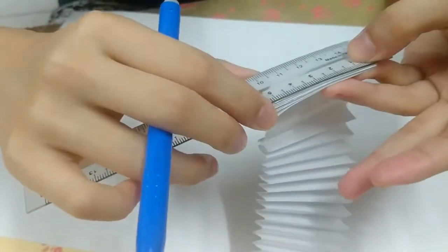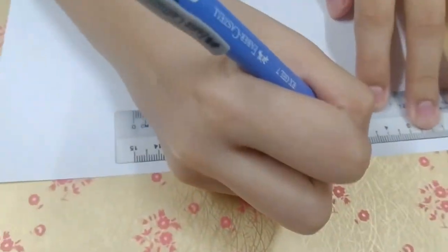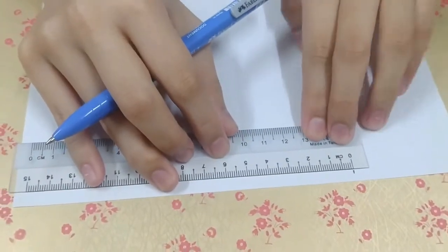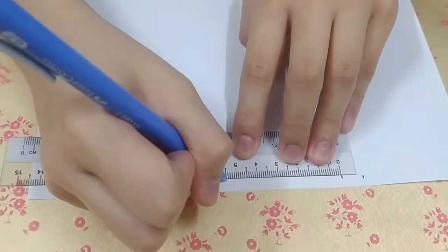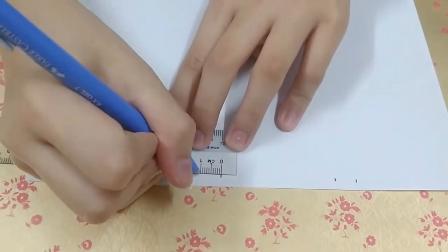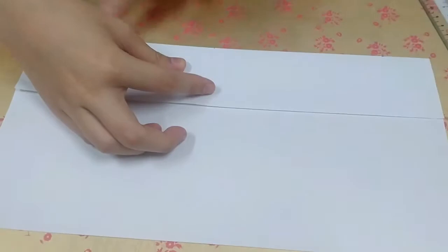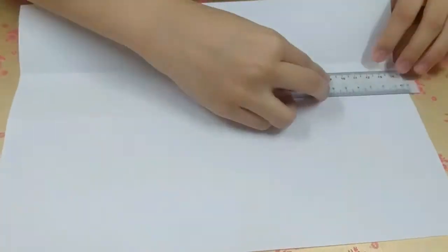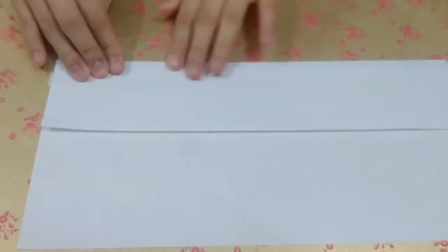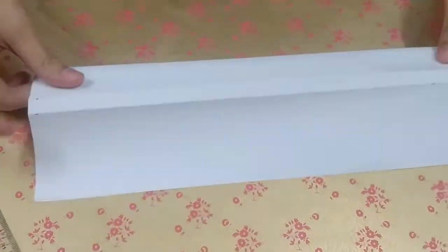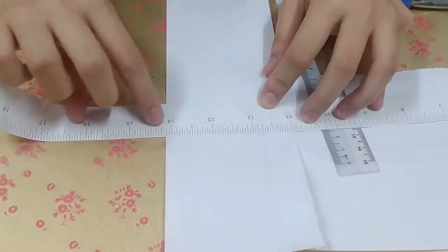After that, measure the length and width of the fan to make the top and bottom part of the bridge. After measuring the length and the width of the fan, mark the measurement on the paper and fold it accordingly. Use a ruler to make sure that the lines folded are in a straight line. After finishing folding all sides of the bridge body, use a ruler to cut the excess off.